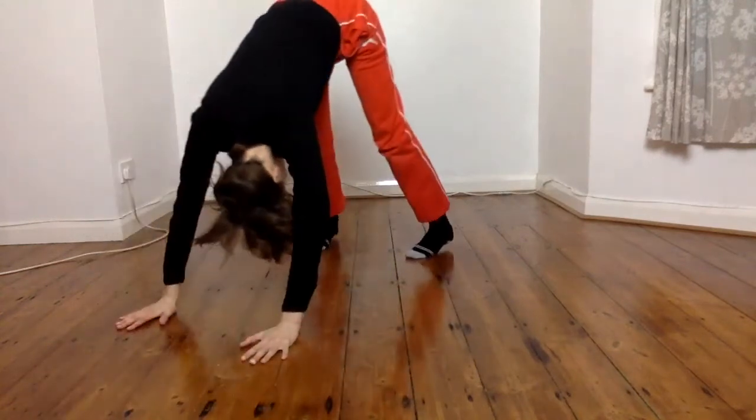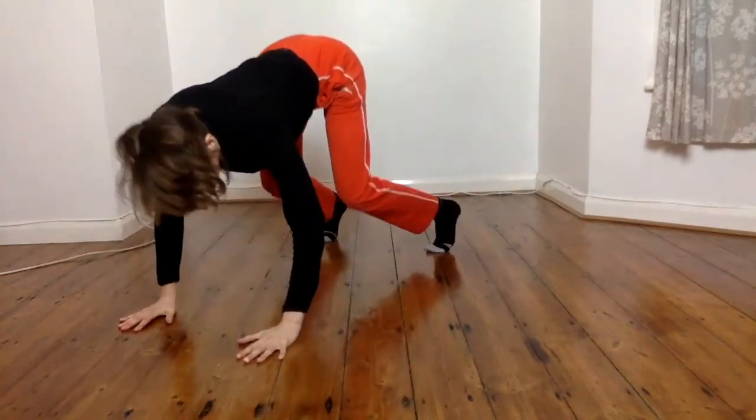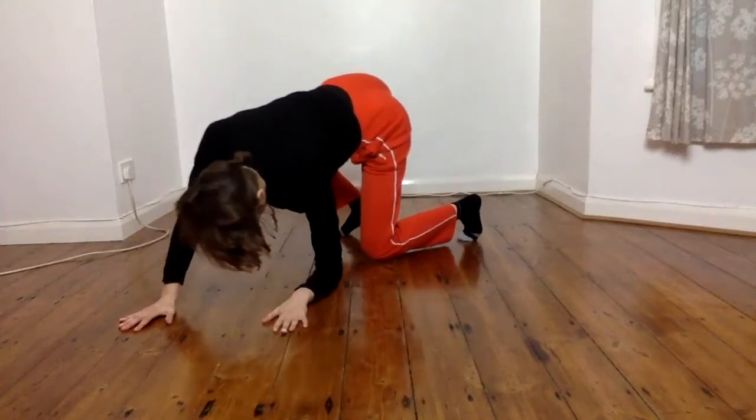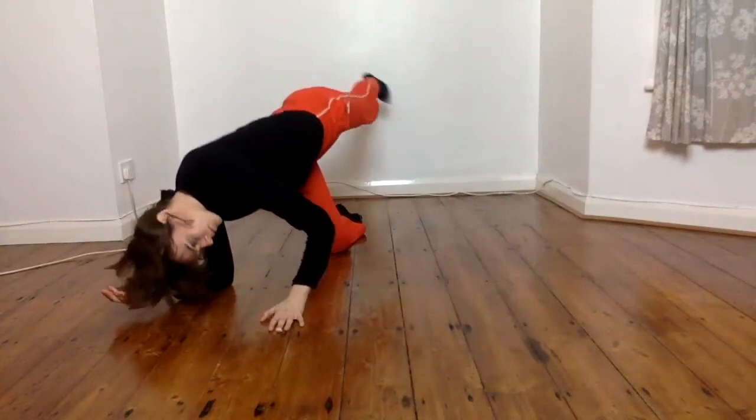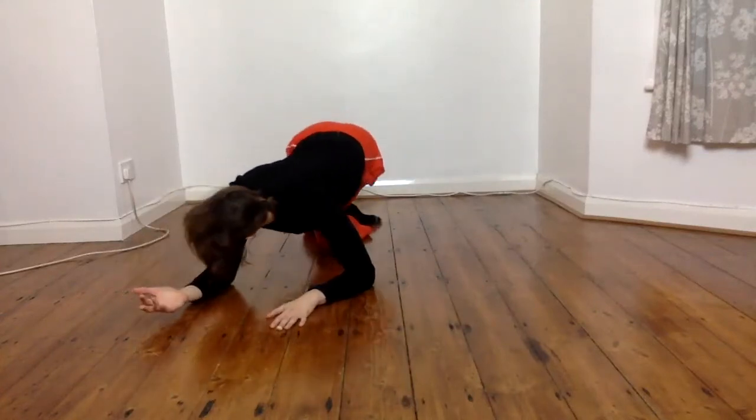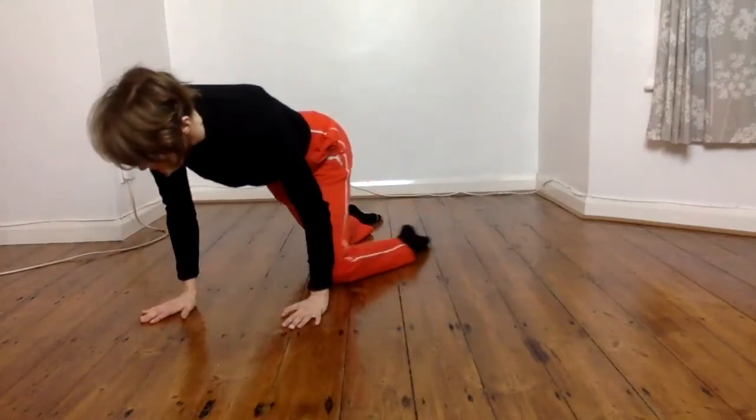You may have lost this image of the whole core through to the fingers, and maybe it's more of a sense of pelvic core, or thoracic core, or the skull core.